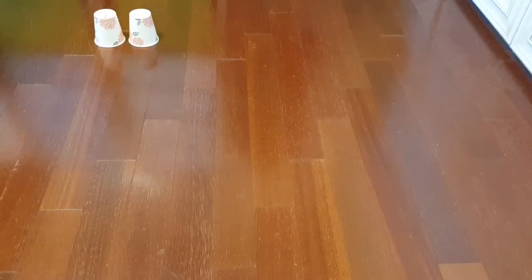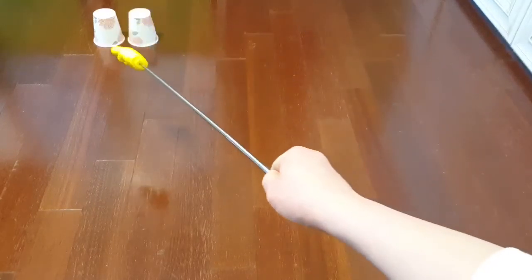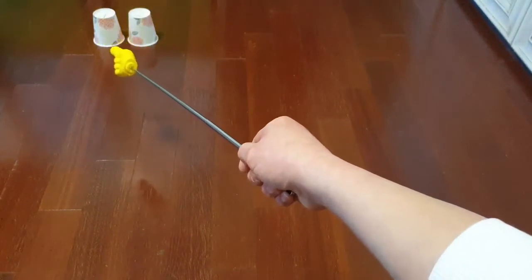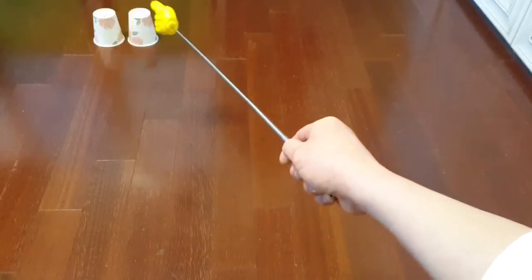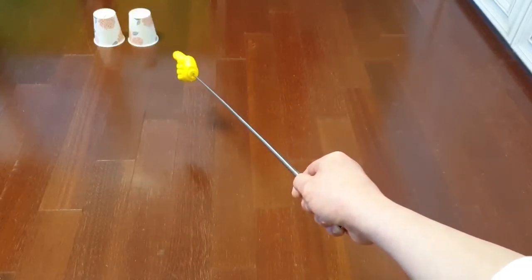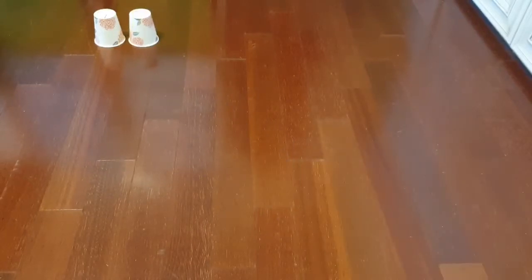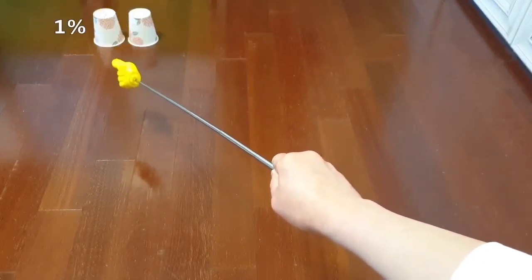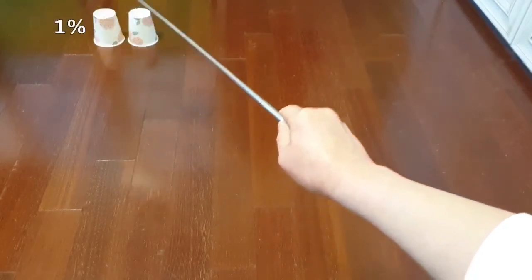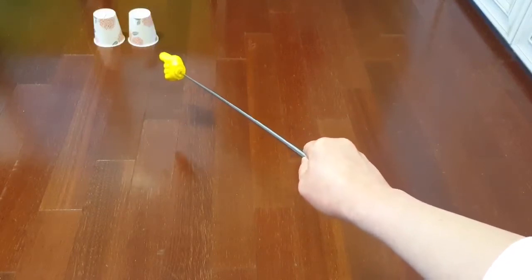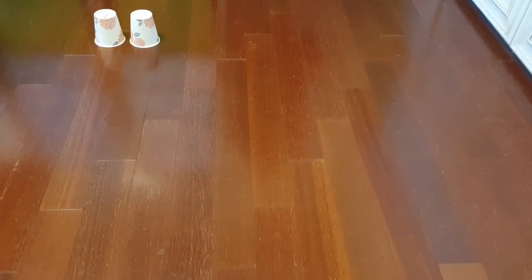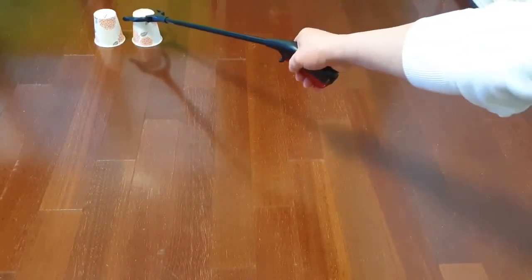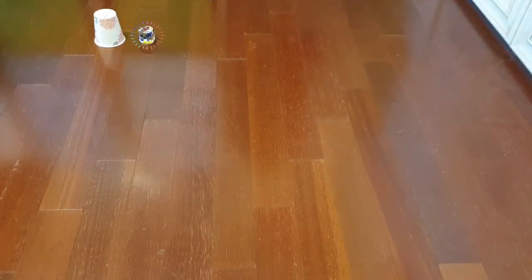Well, are you still going to choose to stay with cup number 1, so stick to your original choice? Or are you willing to change your mind and switch to cup number 2? Again, cup number 1 still has a 1% chance, and cup number 2 alone has a 99% chance. And I hope you changed your mind. And congratulations, you just won the crystal dice.